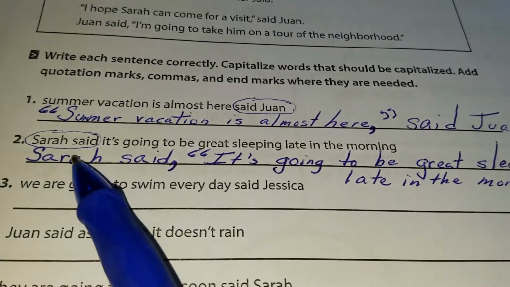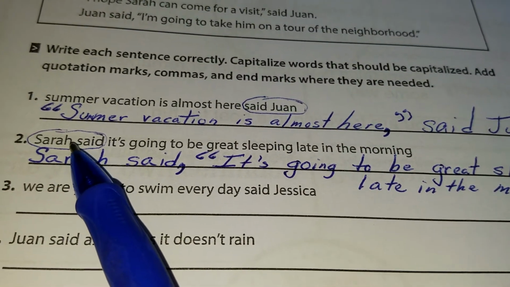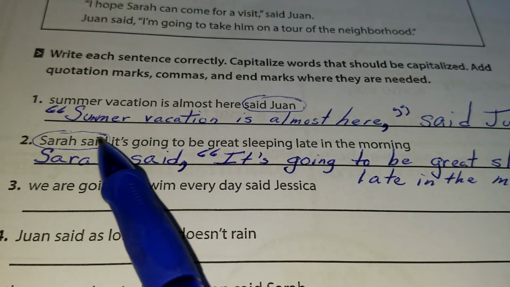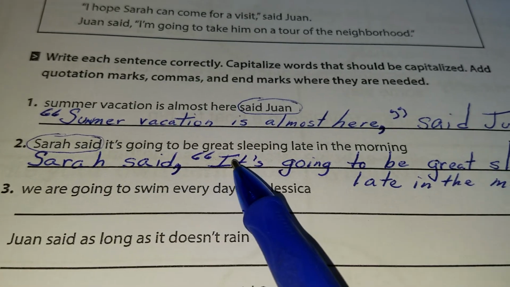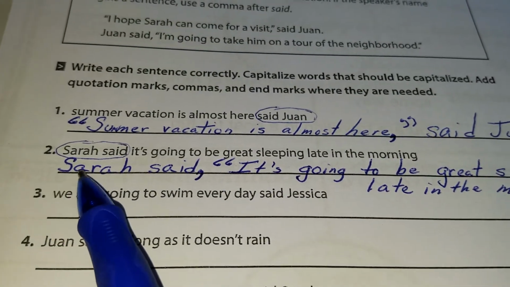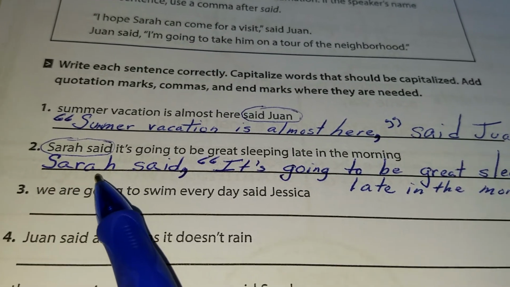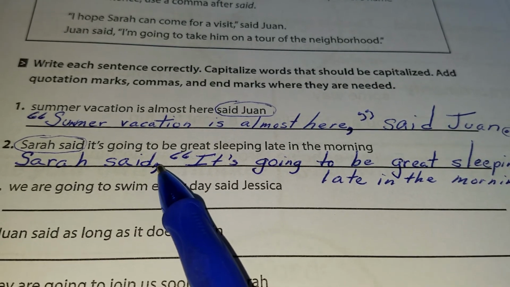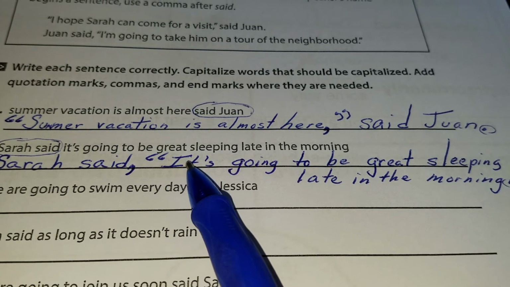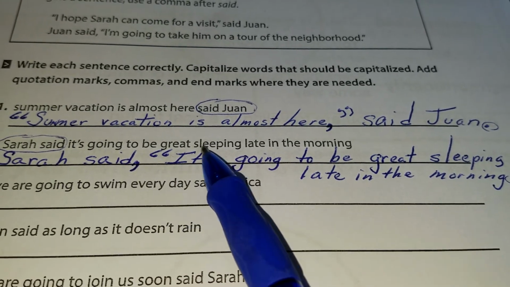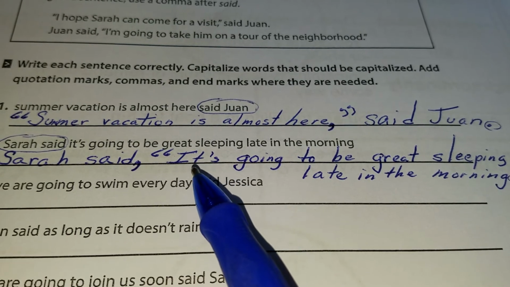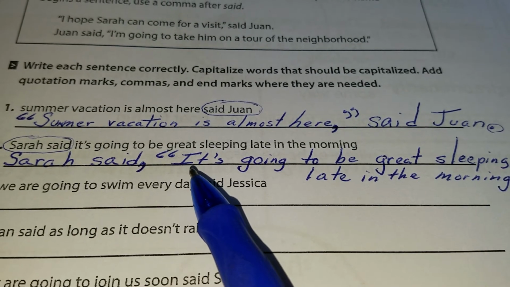All right, now, here we have the identifier on the front. This is really easy. This is pretty straightforward. Sarah said, "It's going to be great sleeping late in the morning." Okay, so we put our identifier, Sarah said, comma, notice what I did there, okay, open my quotes, capital here, it's my first word out of the sentence, whatever came out of Sarah's mouth, my character Sarah.